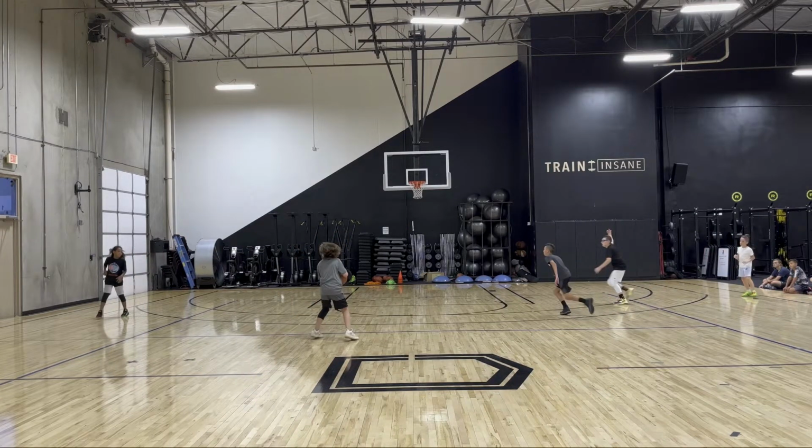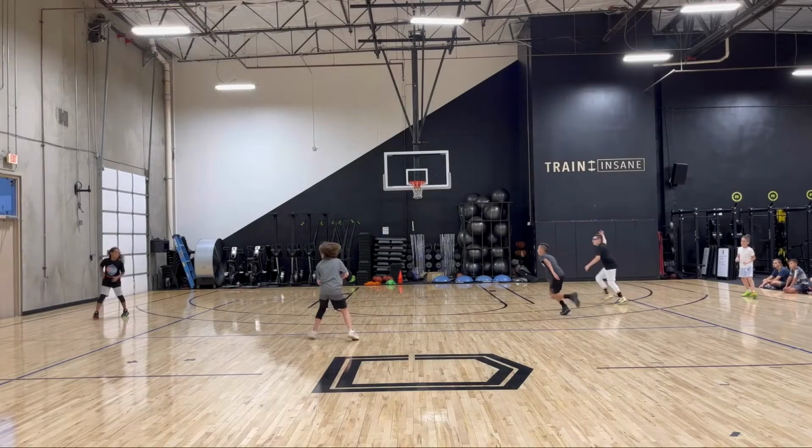Okay, right here, Will should be on the right wing after his pass. He's picking and popping, and Gavin should be running to screen and then rolling. But in 5 out, if things break down, there's always a spot that you know you need to be at. So good job at getting back to your spots even after we made that mistake.